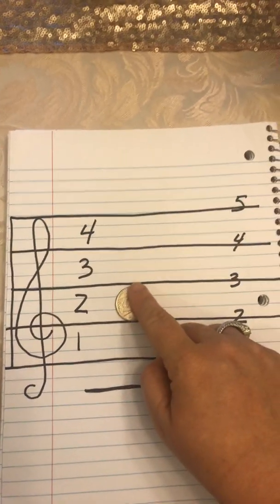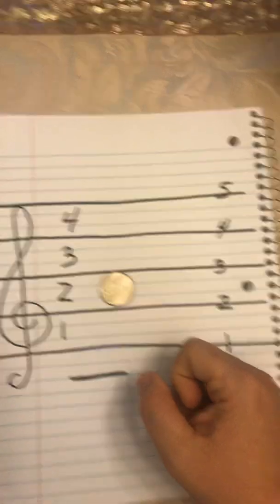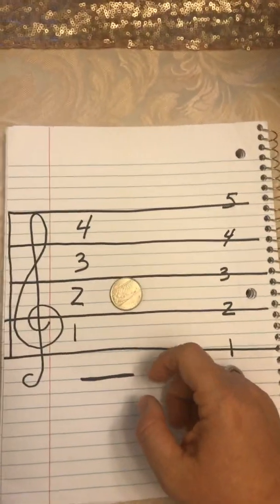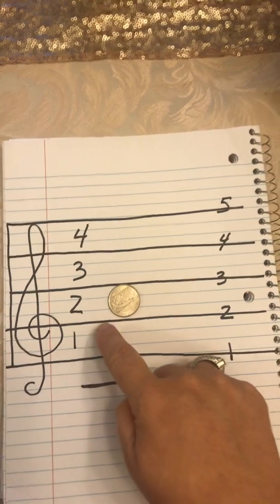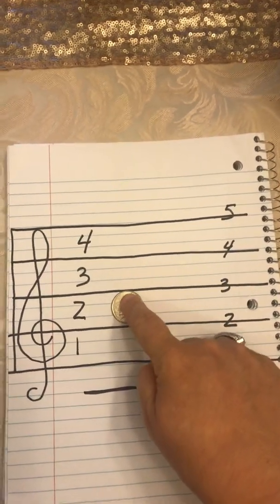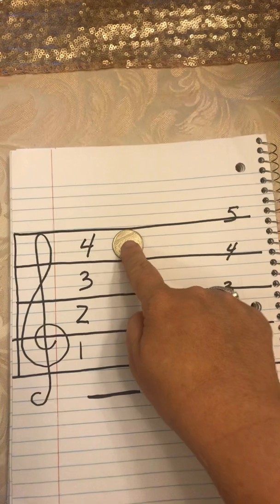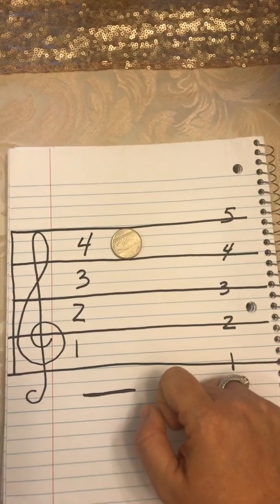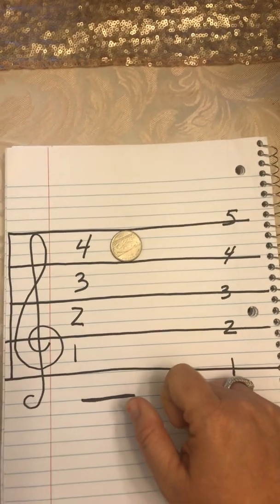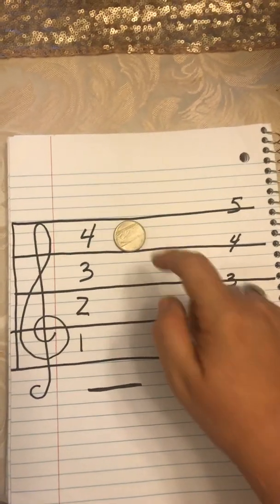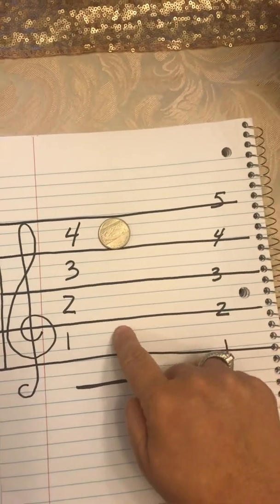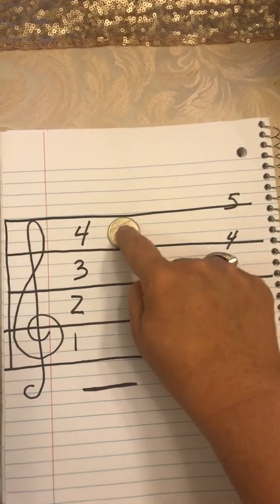So if a note is here, I have to figure out if it's line or space, and it's a space note. So then I would spell face, starting with the first space, F, A. So that's an A. If it's up here, I have to figure out if it's a line or space note, and it's a space note because there's no line going through the middle of it. It's between the lines. So I would say F, A, C, E.